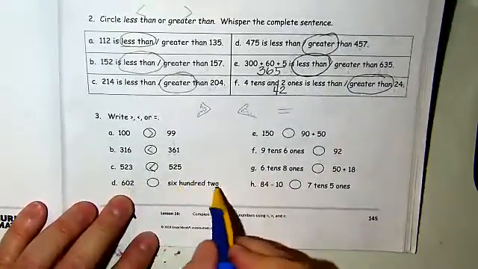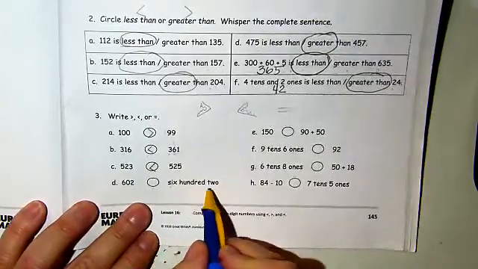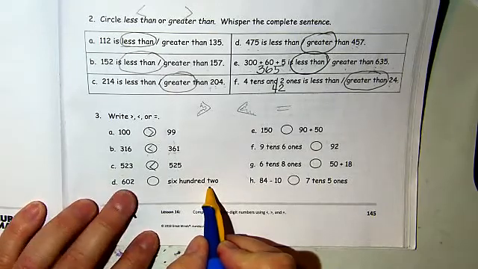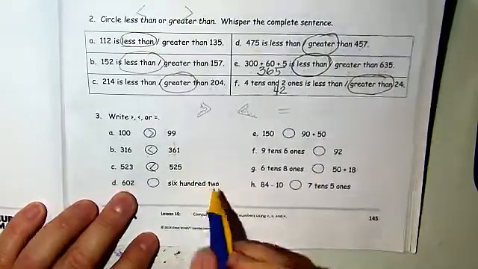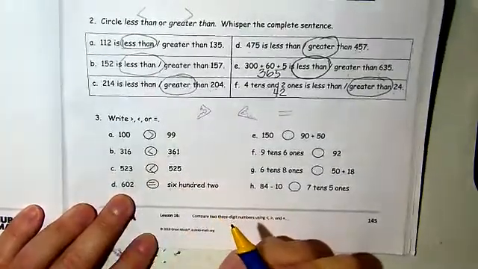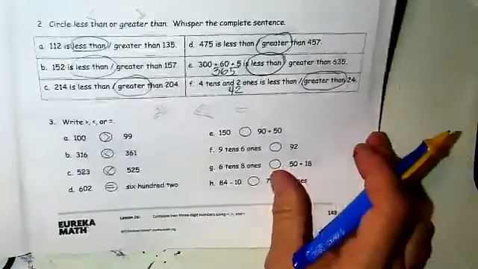602. And then here we have it in word form, but it says 602. That is the same. Equal means the same.